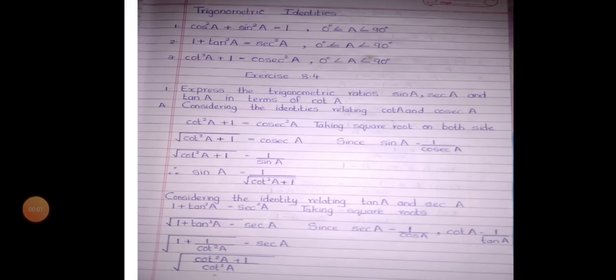Good morning, students. Today we are going to discuss trigonometric identities. Here we are dealing with three important identities.